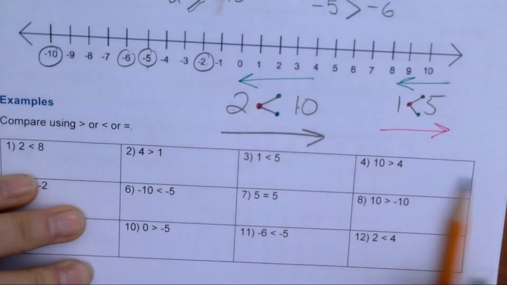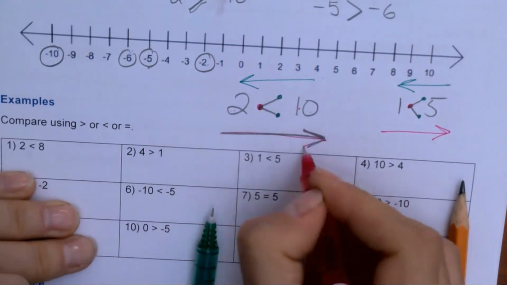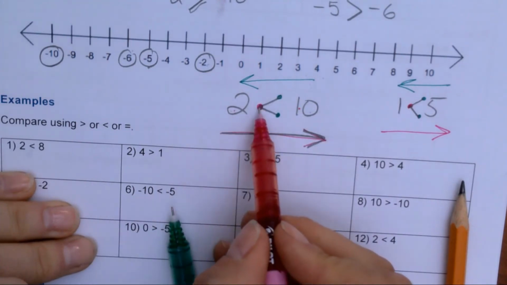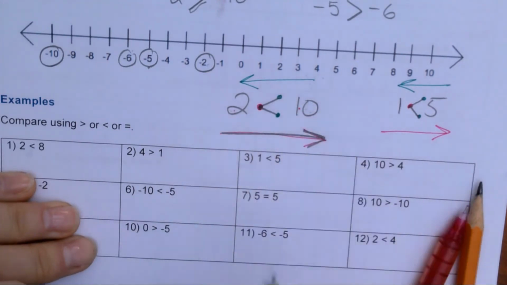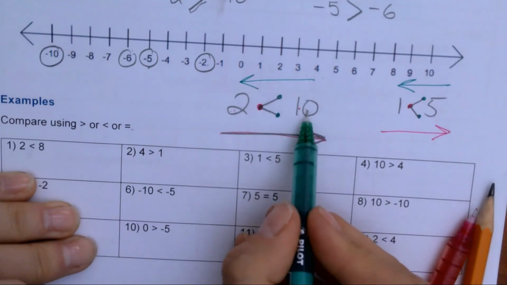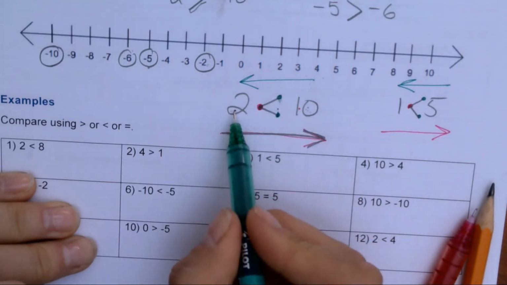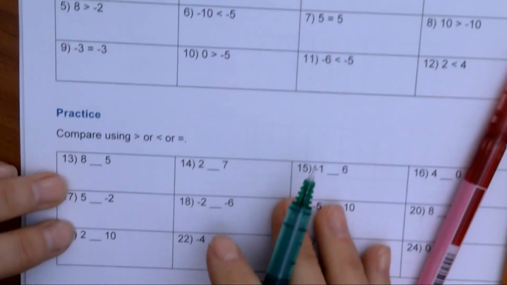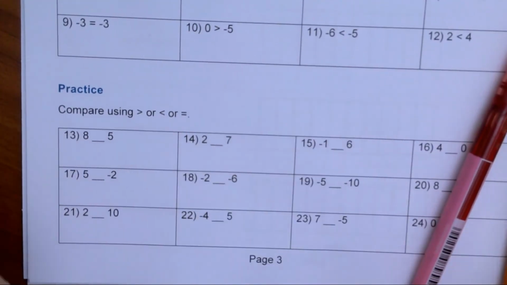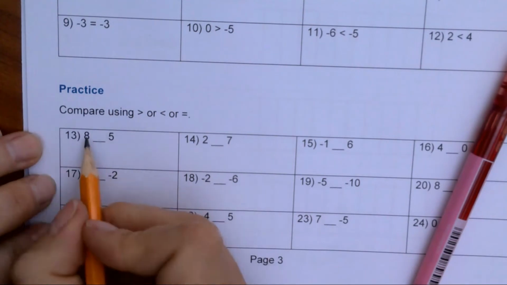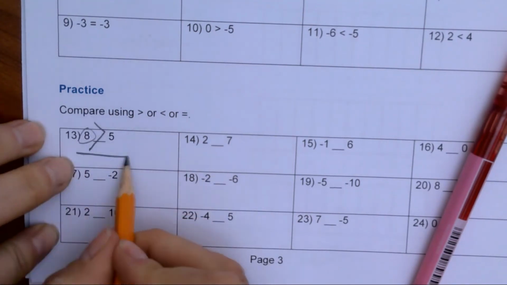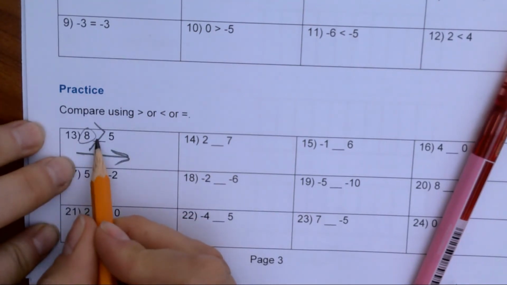So here, if I read it this way, I go 2, smaller than 10, and if I read it this way, I'm touching the bigger side first, 10 is bigger than 2. Okay? So if I look down here, which one's bigger? 8. So I make it go this way, and I read it this way. 8 is bigger than 5 because I'm touching the bigger side first.